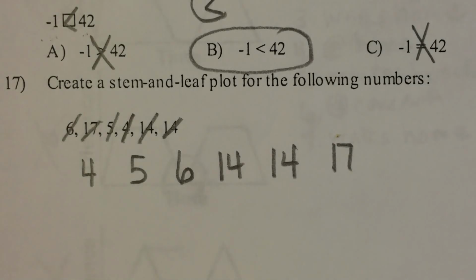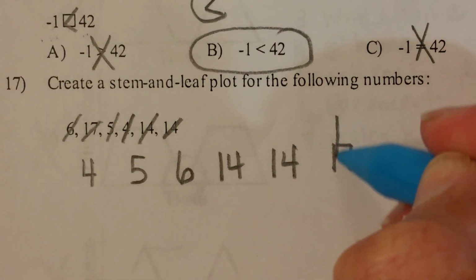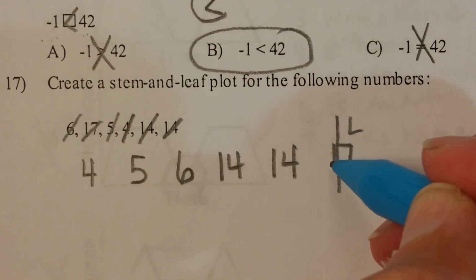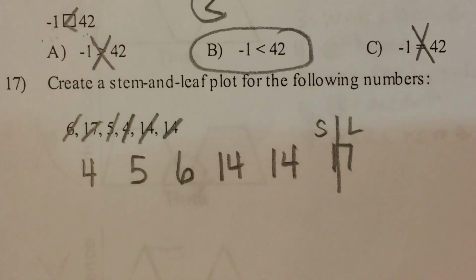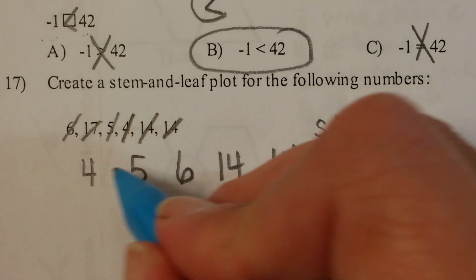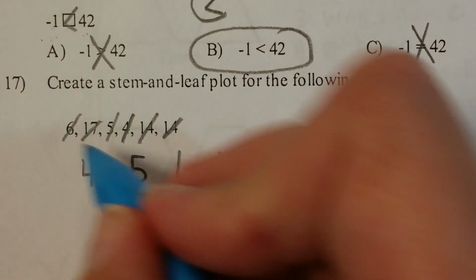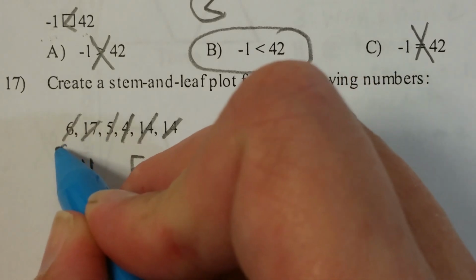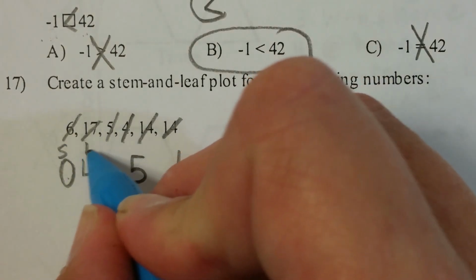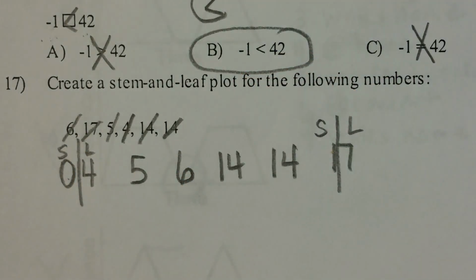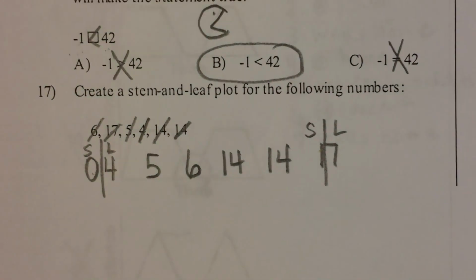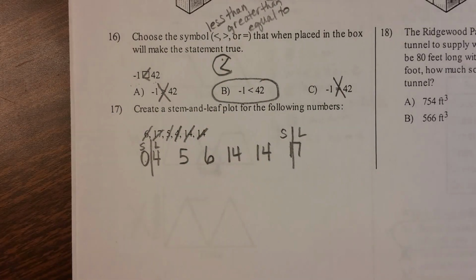Now, when we're talking about a stem and leaf plot, we try to split the numbers up to where it has a stem part and a leaf part. Typically, your 1s unit is your leaf part, and your 10s unit is your stem part. We're going to do that to each one of our numbers. And remember, if it's a single digit, we're going to put a 0 in front of it. So it has a stem of 0 and a leaf of 4. We also want to put a key somewhere on our paper, so we'll do that at the end.